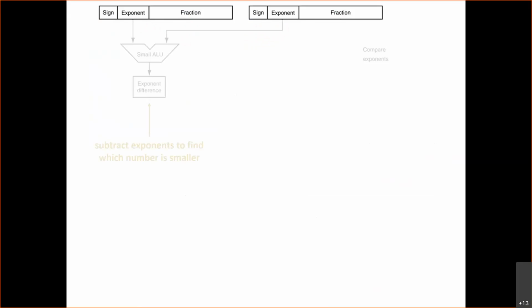So the first step is to pass the two exponents to a small ALU. The reason I call it a small ALU is because the exponent is only 8 bits. Remember, with single precision, the exponent is 8 bits. With double precision, it's 11 bits. But 8 and 11 are small values. So we're going to have a small ALU that subtracts the exponents and finds the difference. From the difference of the exponents, I'll know which of these numbers is smaller.